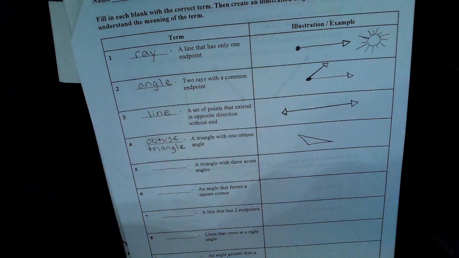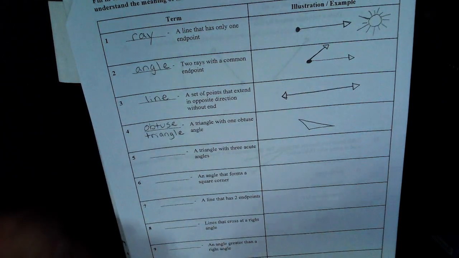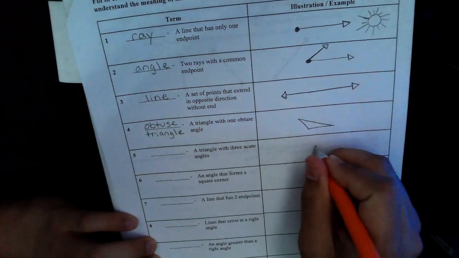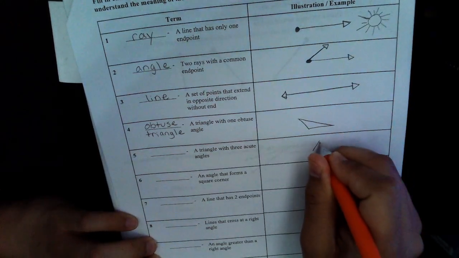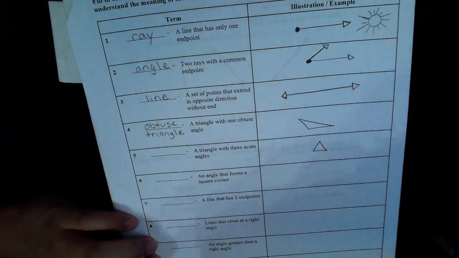Right? Number 5 says a triangle with 3 acute angles. So this time they want 3 angles, not just one, 3 angles that are acute. What do I call that kind of triangle? A triangle with 3 acute angles.